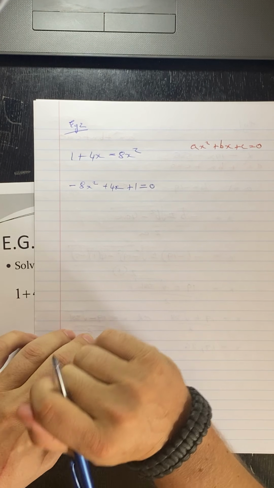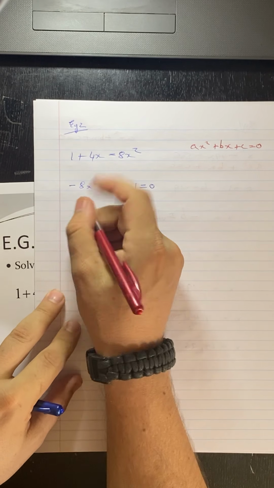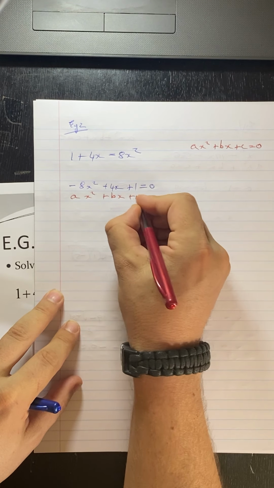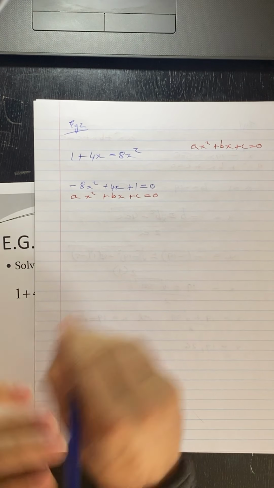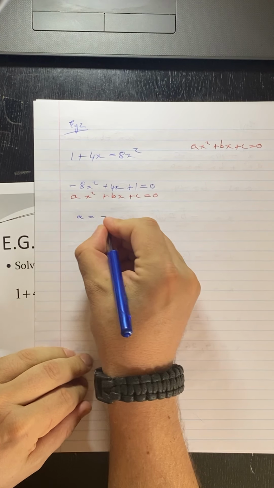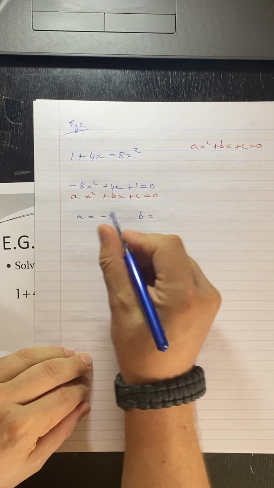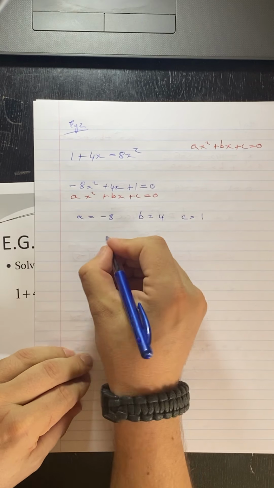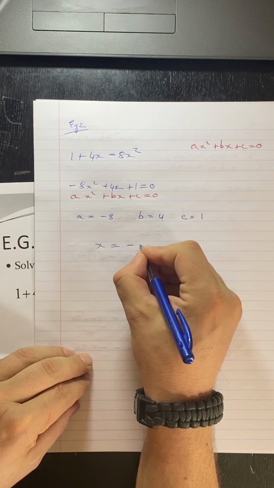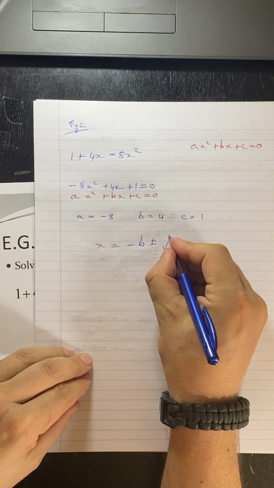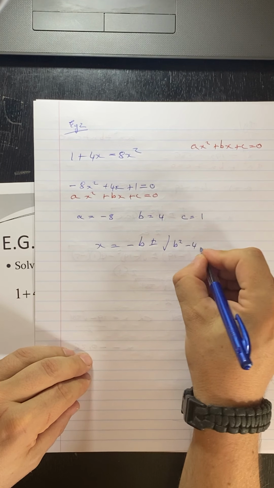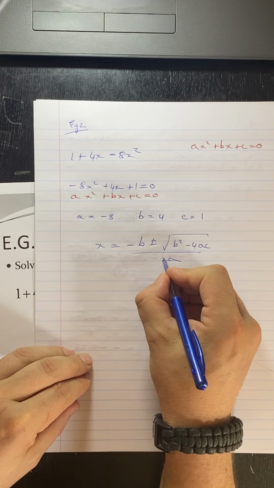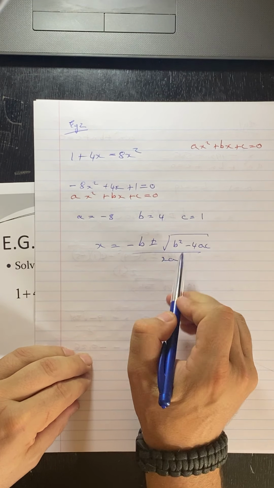So now I can just use my formula. Remember that this is ax squared plus bx plus c equals 0. So our a value is equal to minus 8, our b value is equal to 4, and our c value is equal to 1. Again, grade 11s, this formula is given to you on the formula sheet, so you don't have to memorize it. Okay, so I'm just going to substitute my a, my b, my c in here.